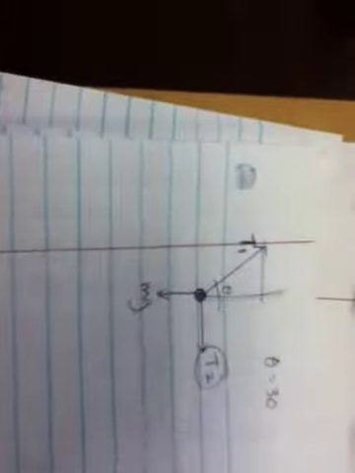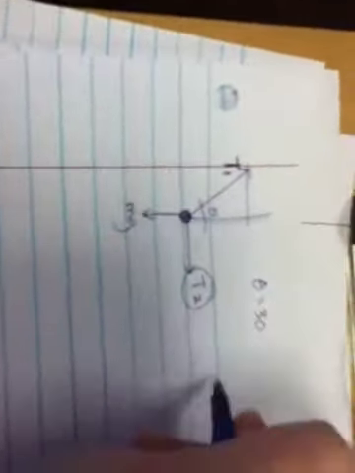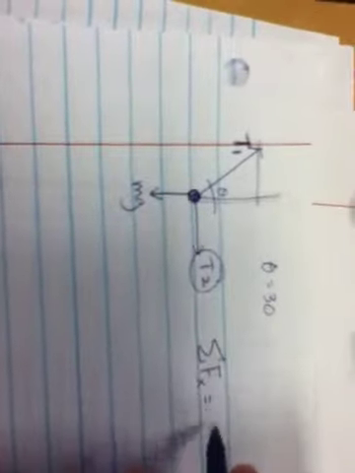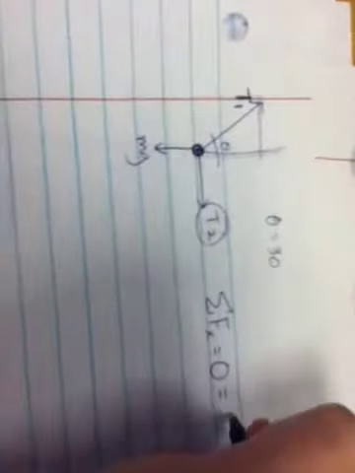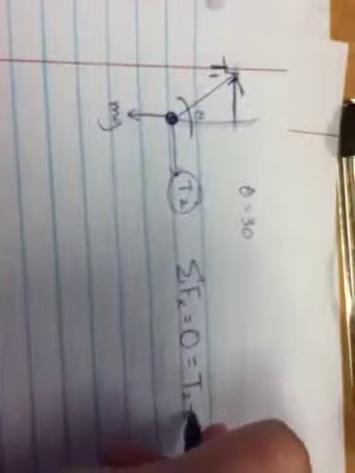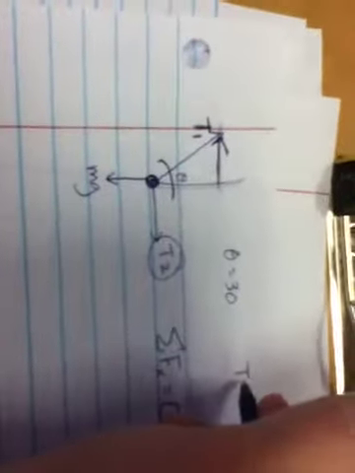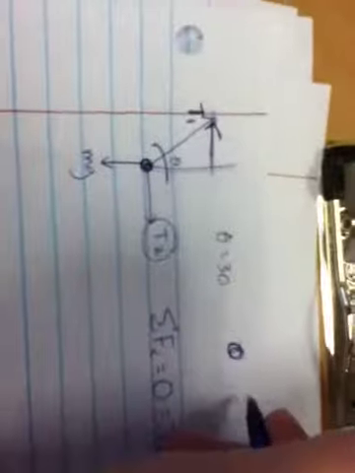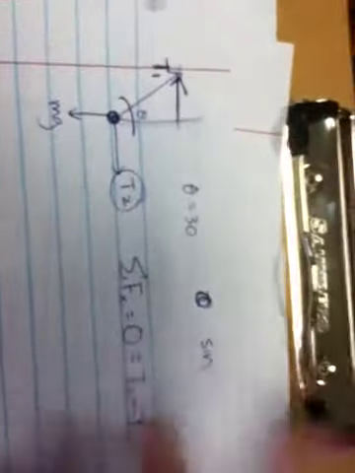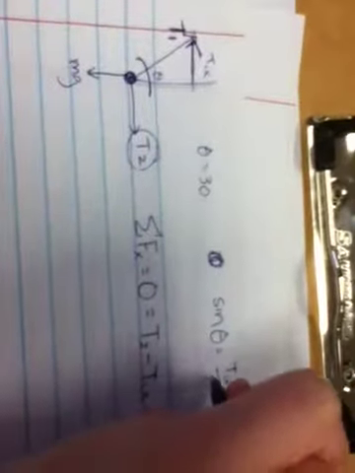So we're trying to find this T2, and we see that T2 is in the X. So we're going to say the sum of the forces in the X, which we know is 0 because it's not accelerating, is going to be T2, and then we've got this T1 in the X direction right there, minus T1 in the X. Because it's opposite that angle, sine theta equals opposite, which is this T1 in the X, all over hypotenuse, which is just T1.